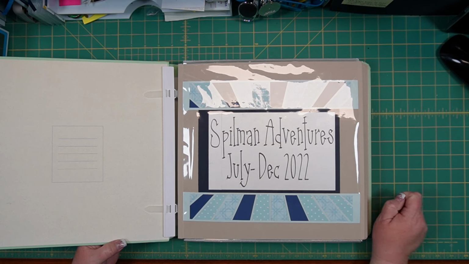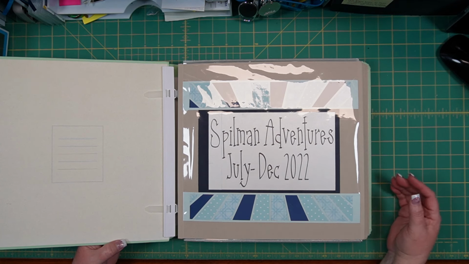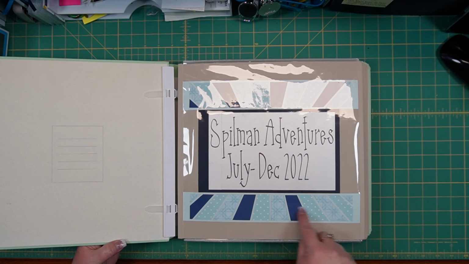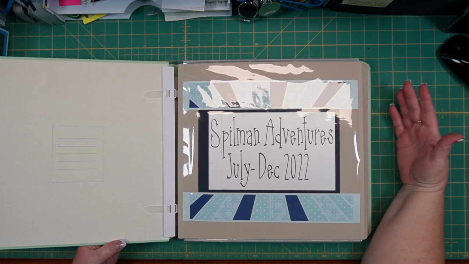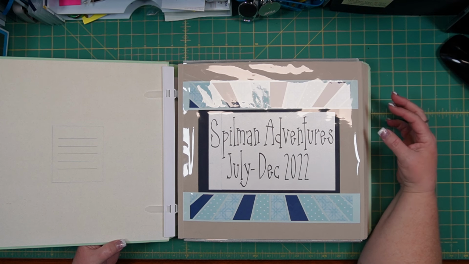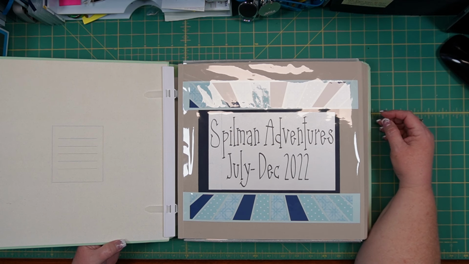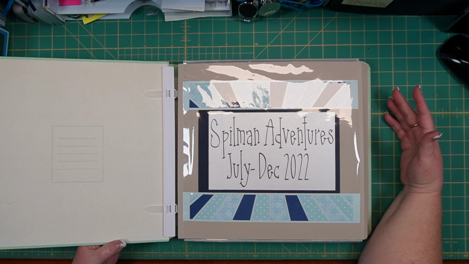Sometimes when I'm experimenting, I'm learning as I'm going, and I don't feel like redoing stuff, so that's where that came from. This portion down here and up here is using a template, a portion of one of the Creative Memories templates, and I think it was actually a template that was designed for cards and borders.